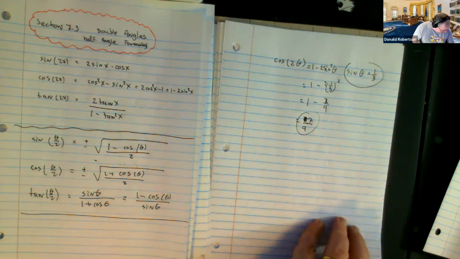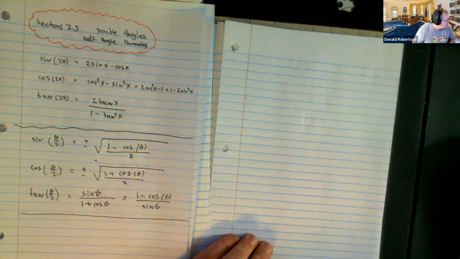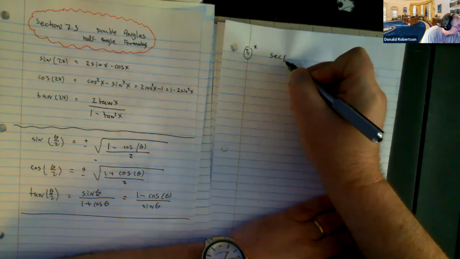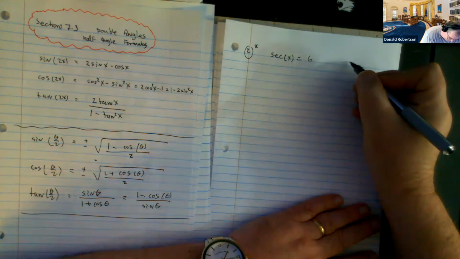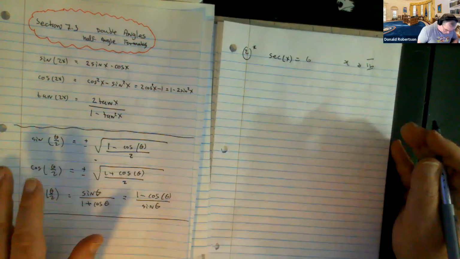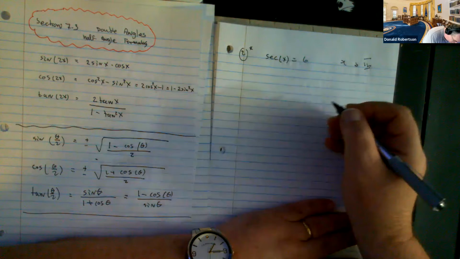So let's try one more of these, but with less things going wrong. Suppose I tell you that the secant of x is 6, and x is in the 4th quadrant. Only this time, I'm only going to ask for one of the 3, because once you know how to do one, you can do them all.